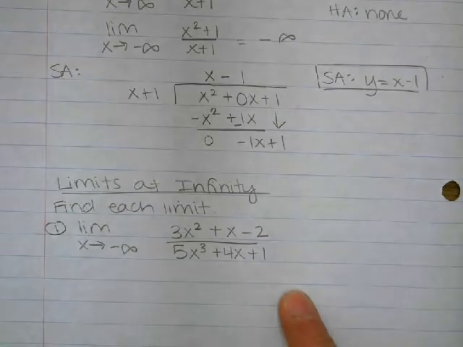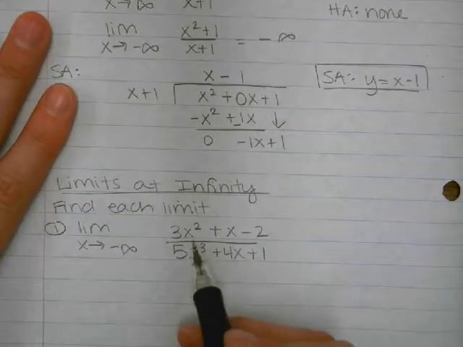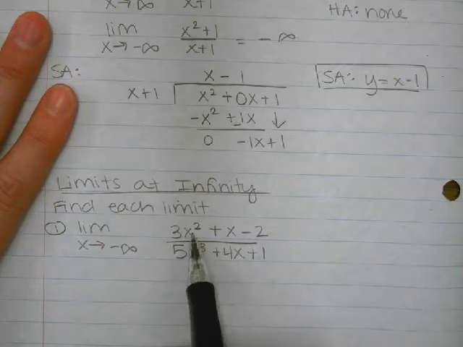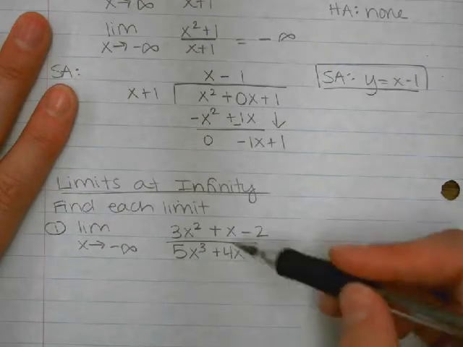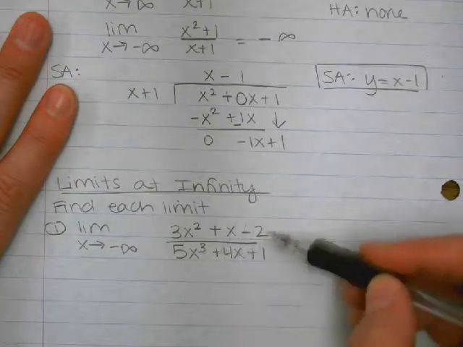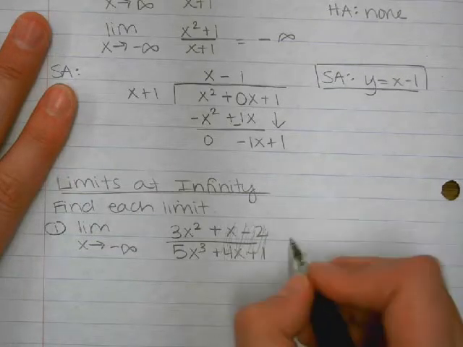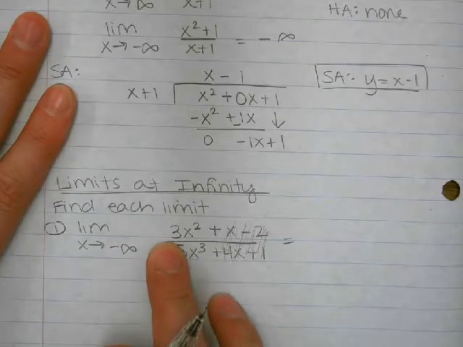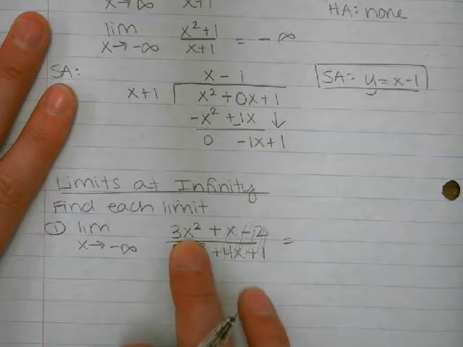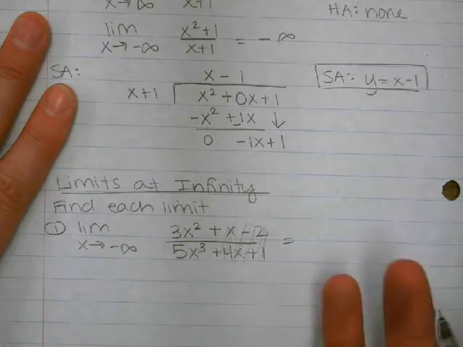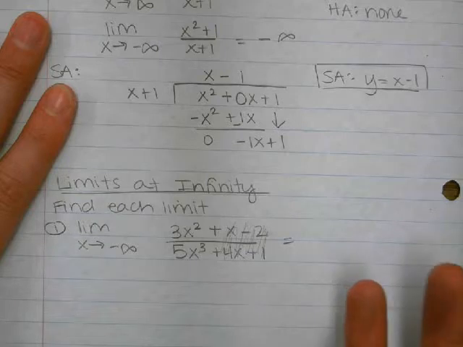So when we do this problem, plugging infinity into x to the third and x squared is going to be so huge that the rest of the problem really doesn't even matter. So I don't even consider looking at those. So 3 multiplied by negative infinity squared, negative infinity times negative infinity, is going to be some really large positive number.